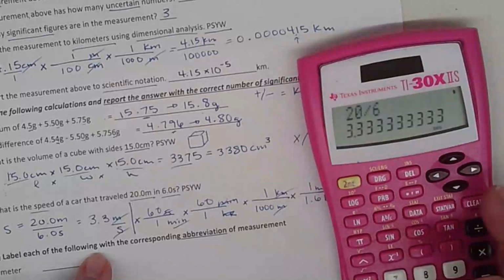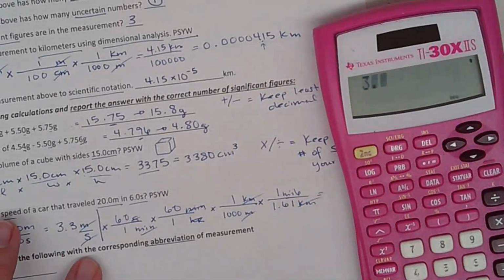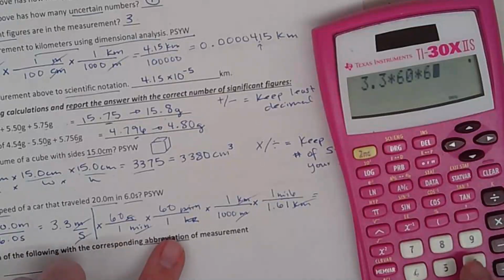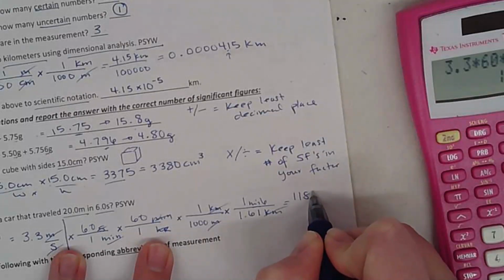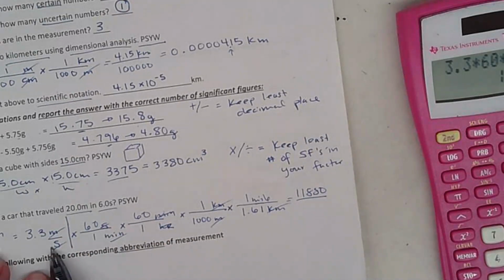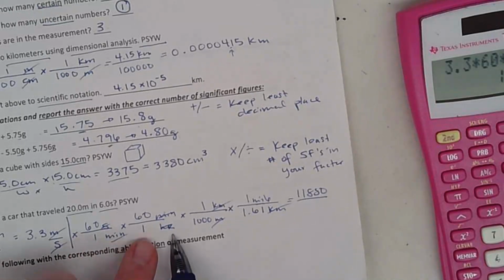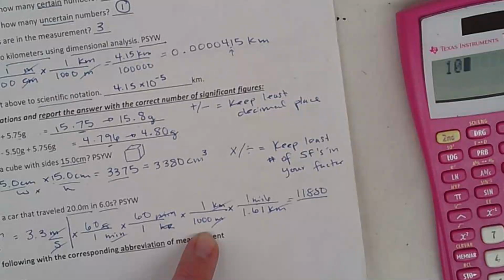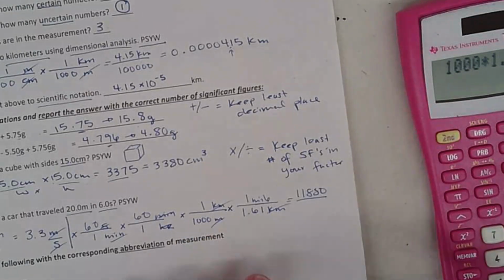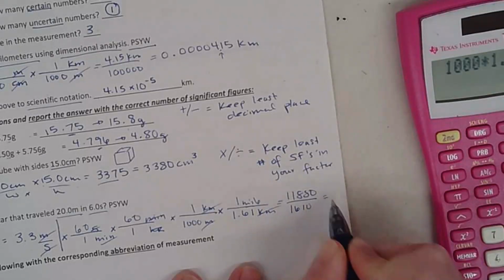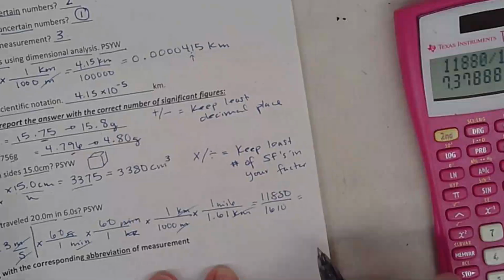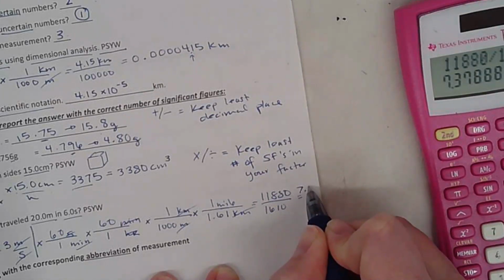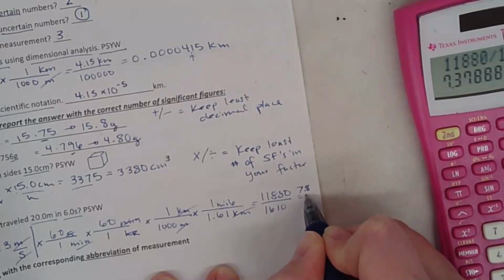And so now, what is this math? I've got 3.3 times 60 times 60 times 1 times 1, right? So on top, I've got 11880. And then on the bottom, for my time, I've just got 1 times 1 times 1 times 1,000 times 1.61. And so on the bottom, I have this number. This is division. You're going to divide the top by the bottom. Let's see if this is fast or not. Okay, so this would be 7.8 miles per hour. That is so slow.